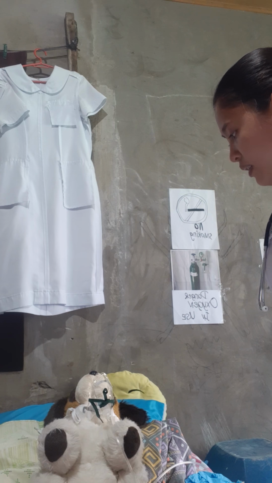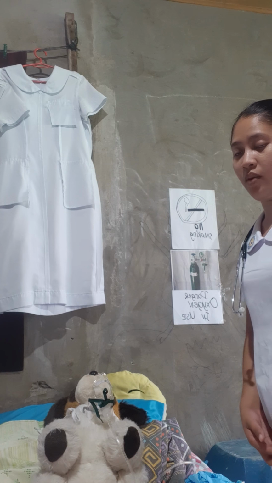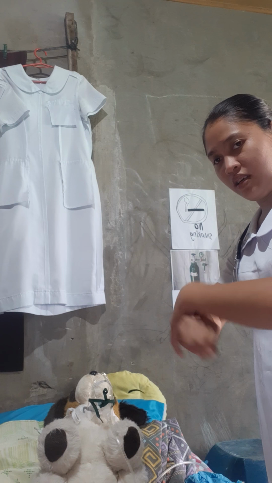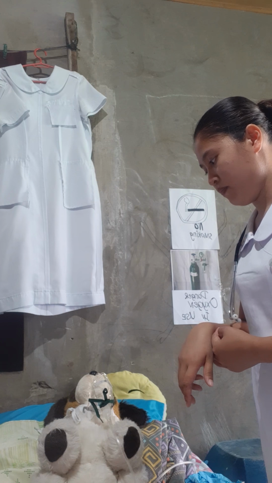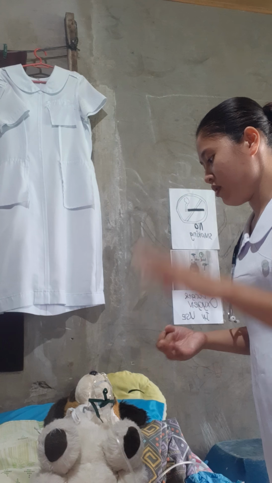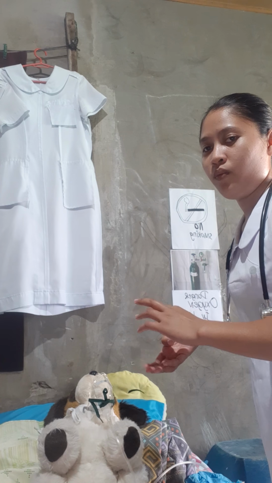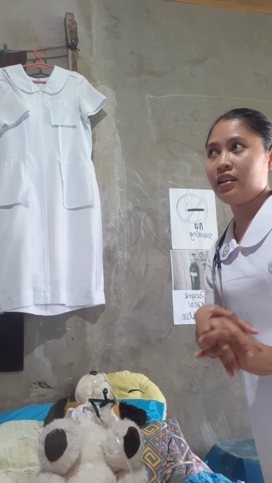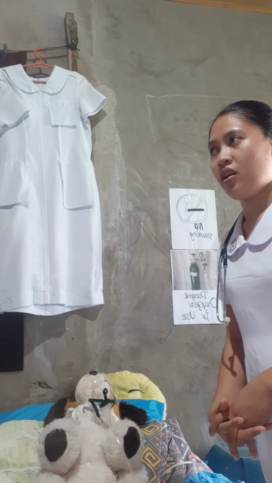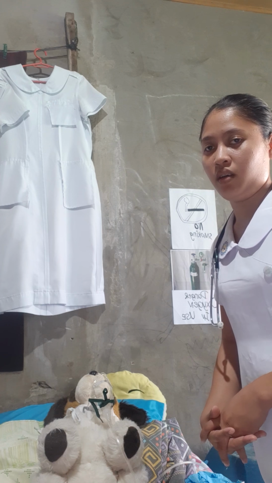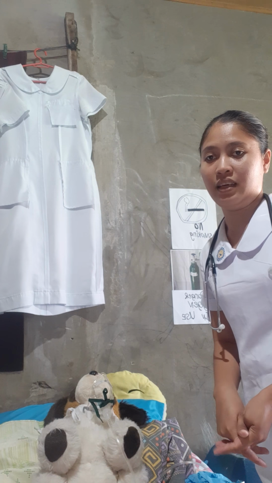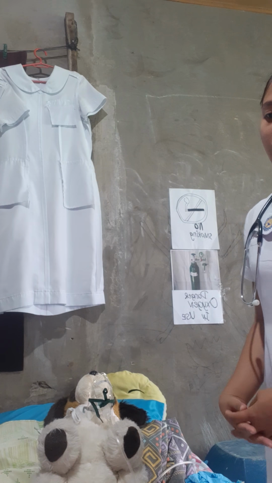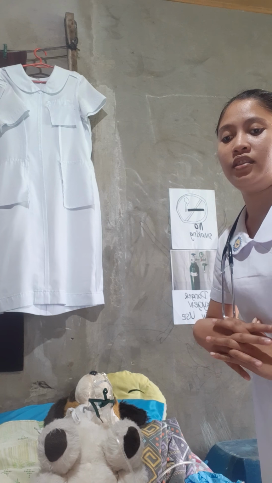So, next, identify the client. By identifying the client, we have two methods: ask his name and check the hospital bracelet, the name, age, date, and where he is now. Afterwards, if the client is unconscious, we can ask the relatives present and check the chart. That way, we can verify the client's identity so that we avoid a mistaken patient.